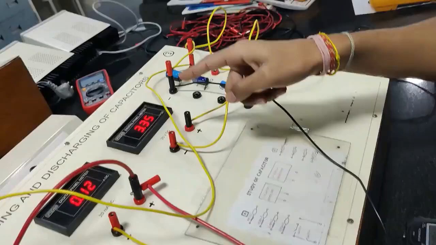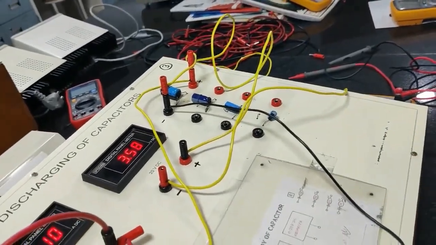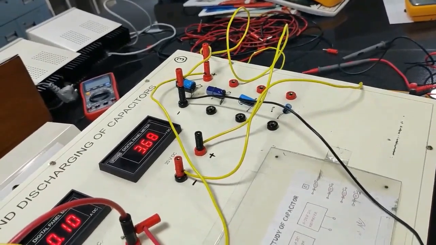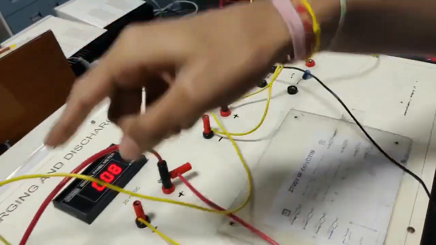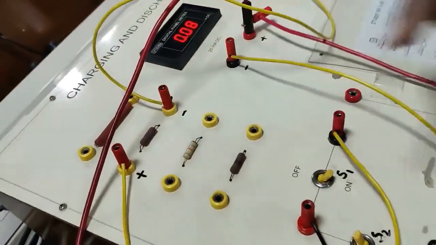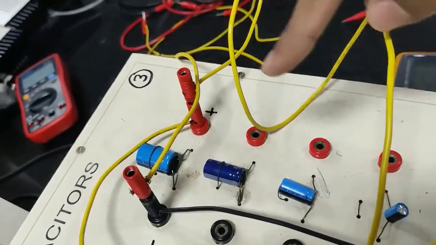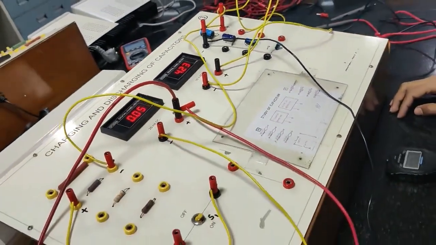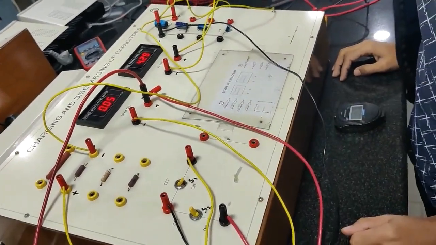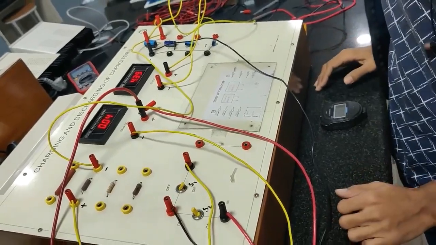If this voltage reaches its peak value, we have to wait for a time much larger than the time constant of this setup. For example, in this setup we have considered the resistance to be around 15 kilo ohm and the capacitance around 2200 microfarad, and the time constant is around 30 to 40 seconds. You have to wait about three times the time constant.